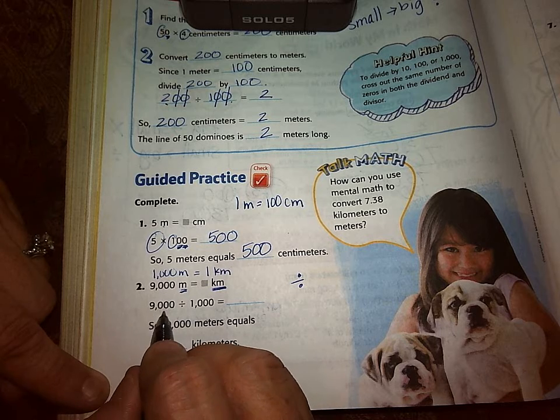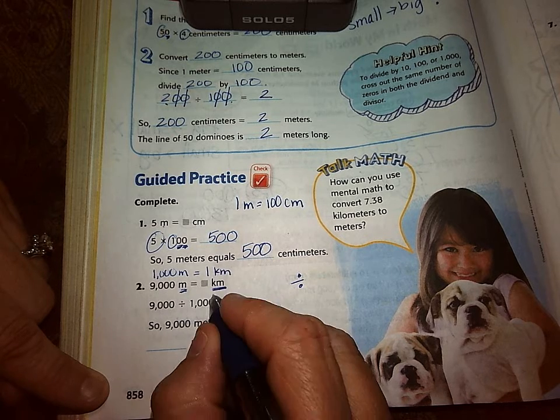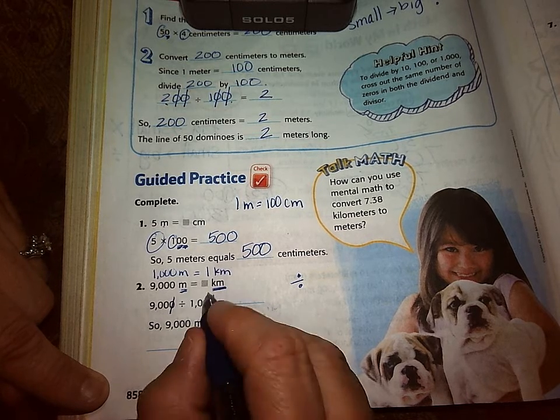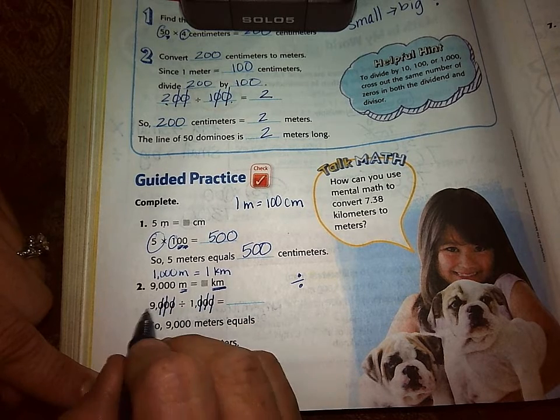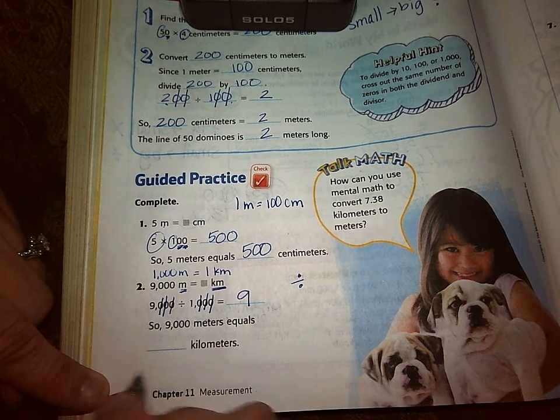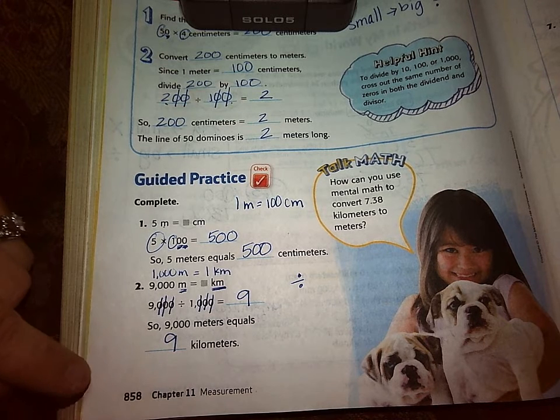I have zeros in both the dividend and the divisor, so I can cross this one out, it has a twin. This one out, it has a twin. And this one out, it has a twin. 9 divided by 1 is 9. So 9,000 meters equals 9 kilometers.